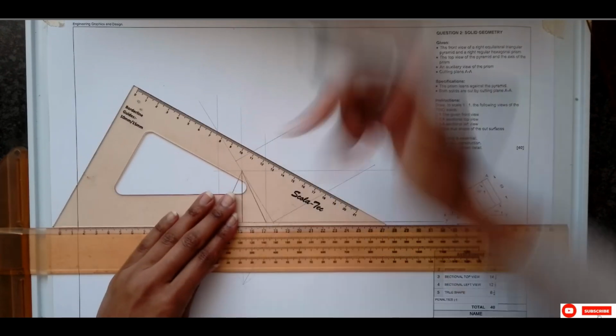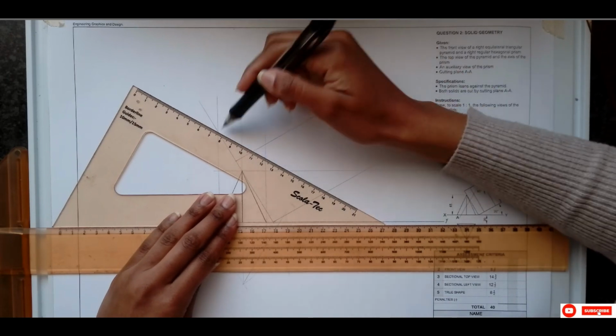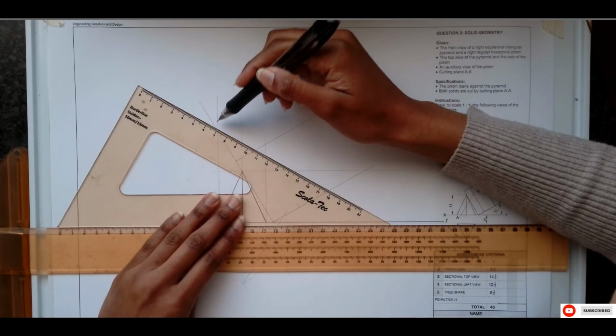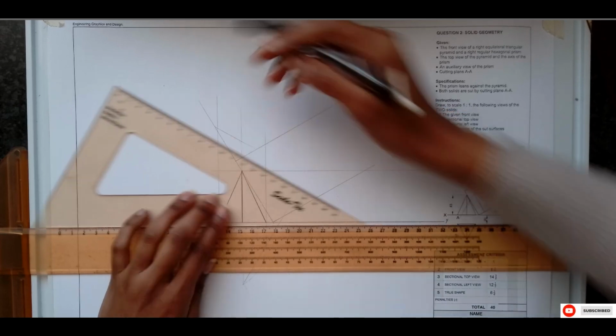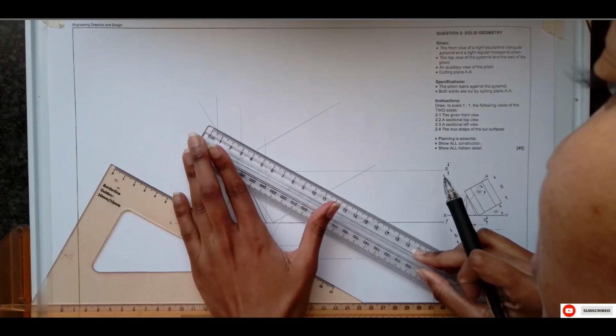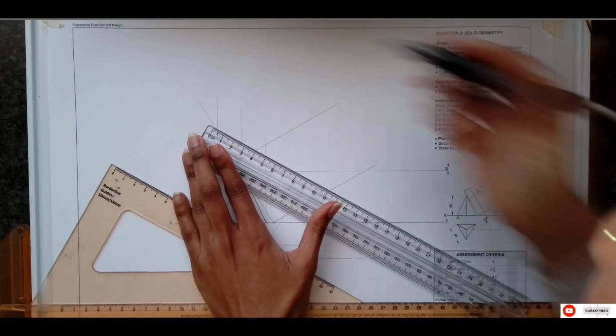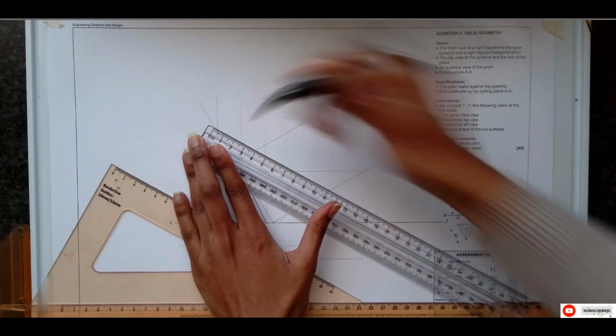So 30 degrees, I'm going to draw a line at 30 degrees and just move it up a little. And then on that line, I will measure 28.